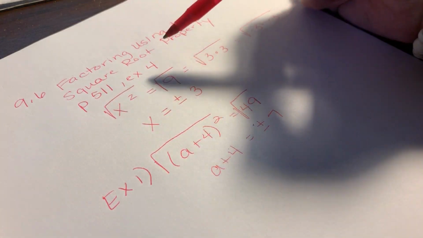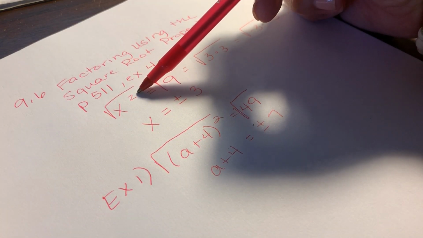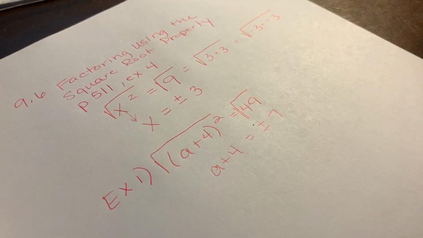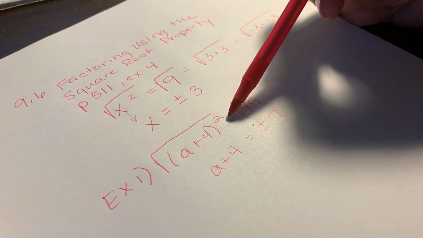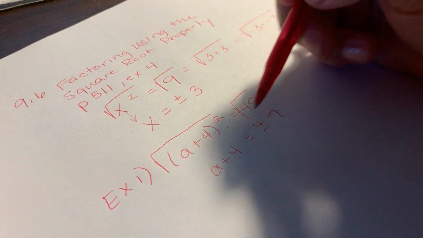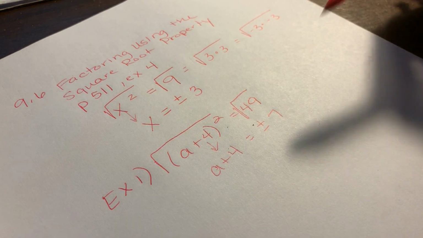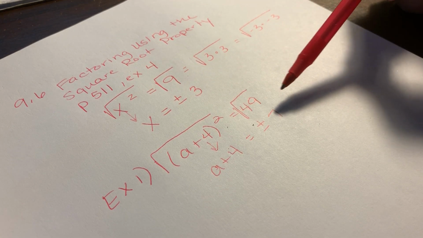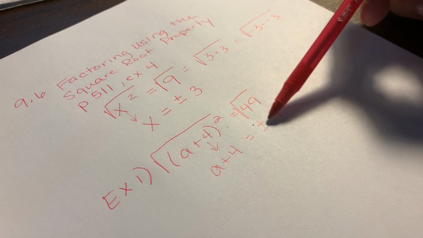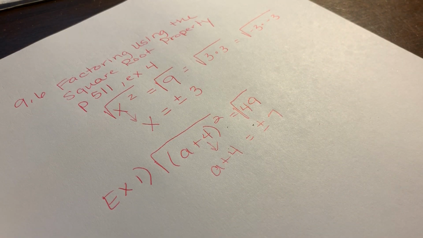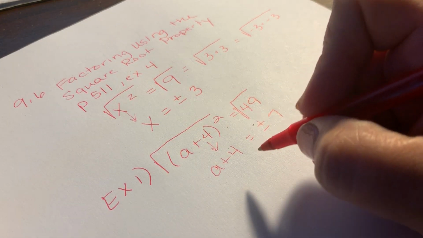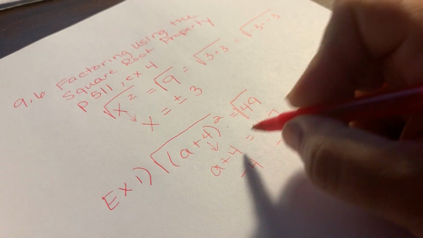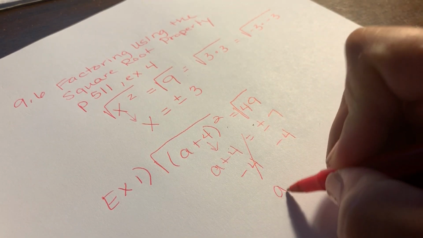So just like here, when something is squared and you take the square root of it, it's just the regular x. So I had a plus 4 squared, and when I took the square root of that, it was just a plus 4. And just like up here, when we took the square root of 9, it's plus or minus 3. When we take the square root of 49, it's plus or minus 7. So now we just have a couple more steps. Since we're solving for a, we would subtract 4 from both sides. So you're left with a is equal.